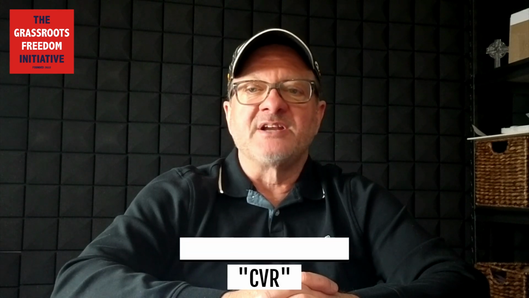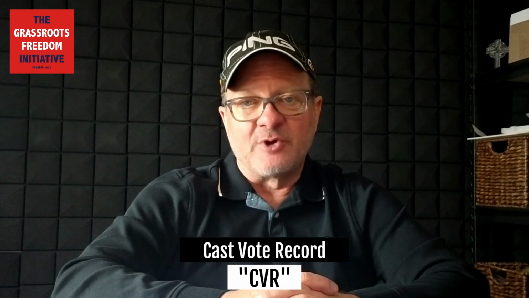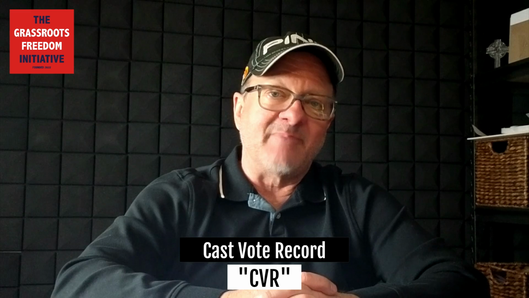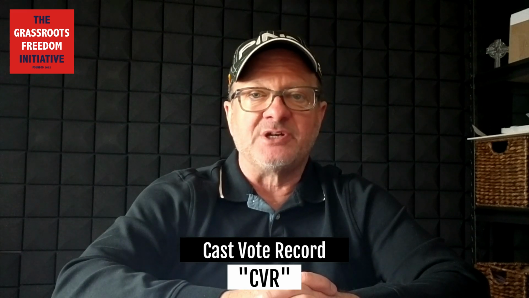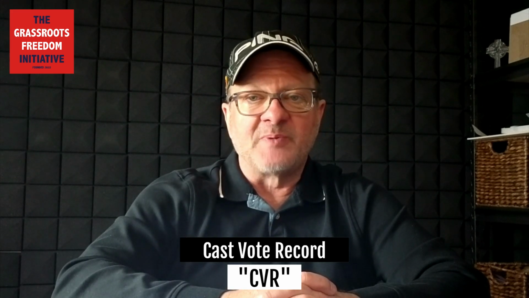A cast vote record, or CVR, is an electronic record that represents a voter's selections as interpreted by a ballot scanning device or voting machine. Each CVR corresponds to an individual ballot and details the choices made by the voter in various contests. These records are generated during the vote tabulation process and are used to produce election results. They can also serve as valuable tools for auditing and verifying the accuracy of election outcomes.